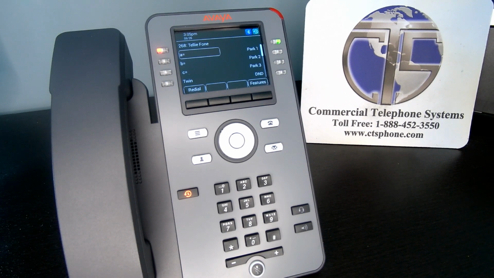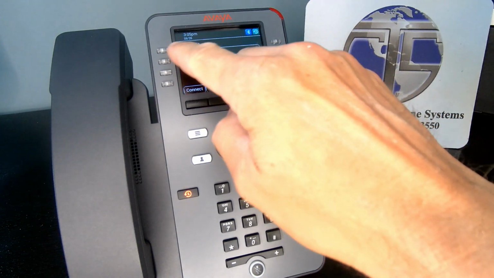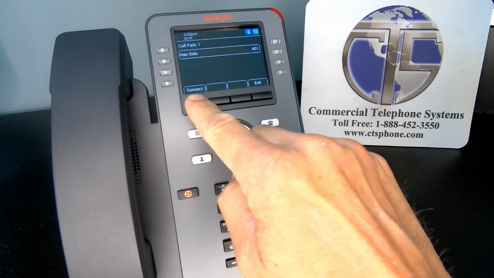To answer a parked call, the end user will simply press the Park button. It will show who it is calling with caller ID, and then they can hit connect.